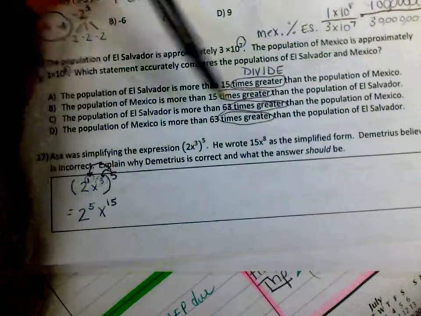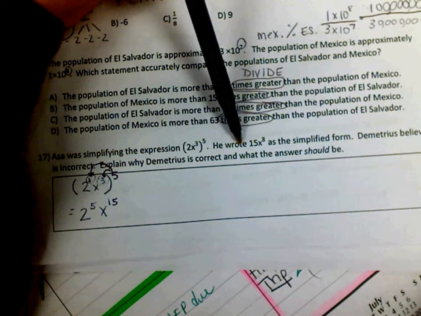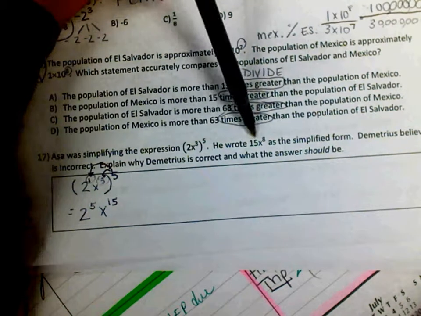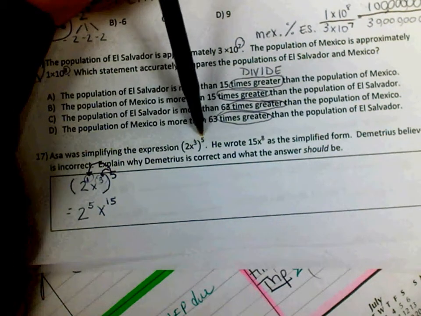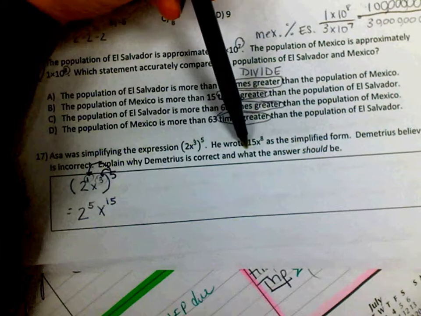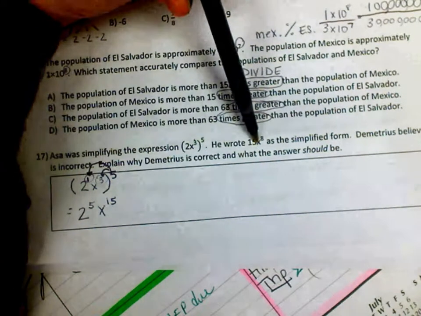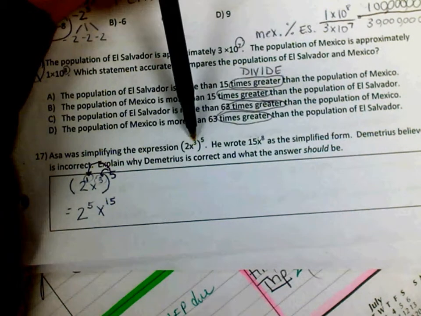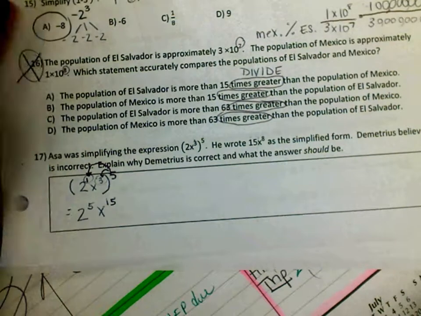What this student did to get 15, well, actually I think what he did was he did 3 times 5 and put that here, but he shouldn't have done that because it's supposed to be an exponent. And then for the 8, he added 3 plus 5, so that was wrong too.